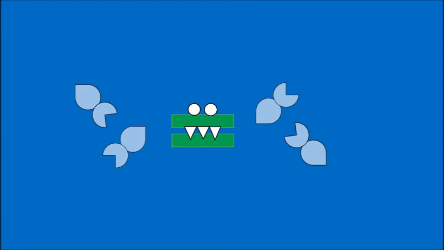Moving on to the last symbol. Here we have an alligator that is not hungry at all, but he does not want to waste food, so he shares his food equally with all his friends. In this picture, the alligator keeps his mouth closed because he's not hungry, sitting between two equal groups of fish. The alligator represents the equal symbol.